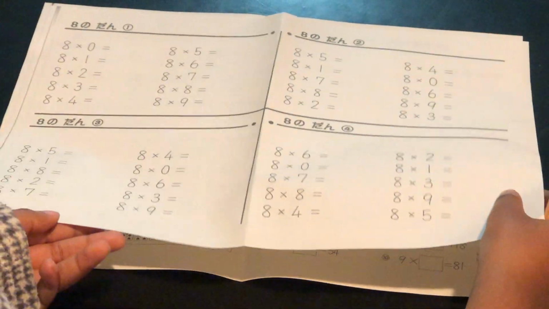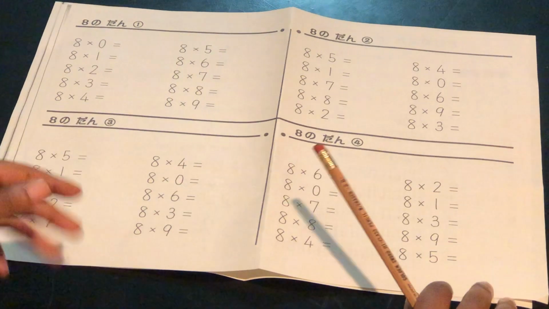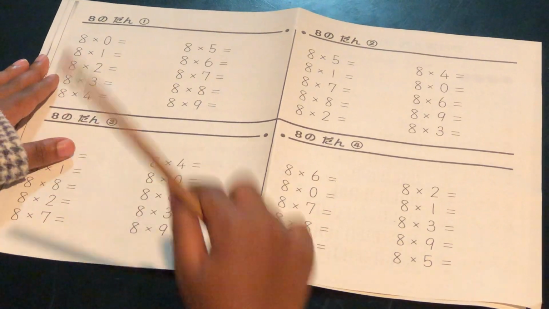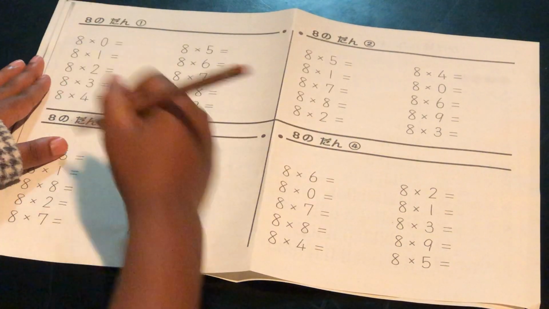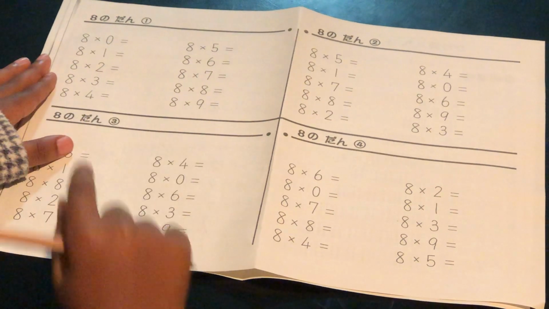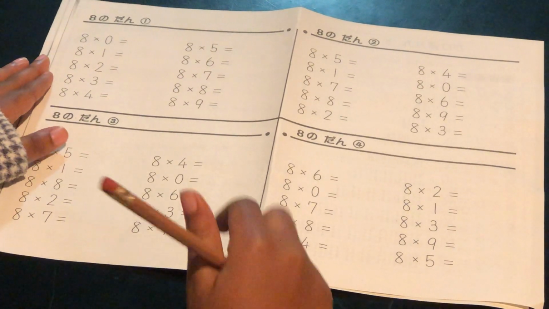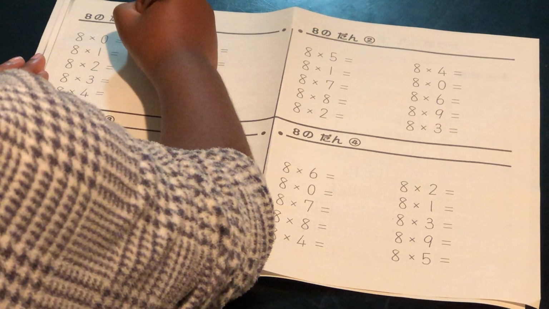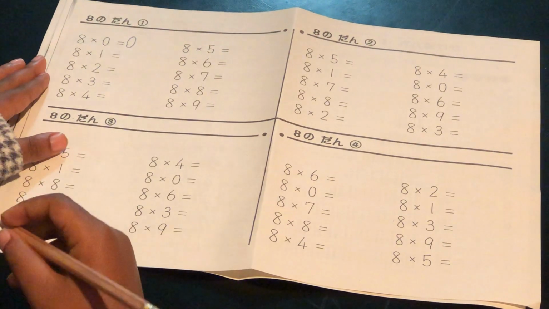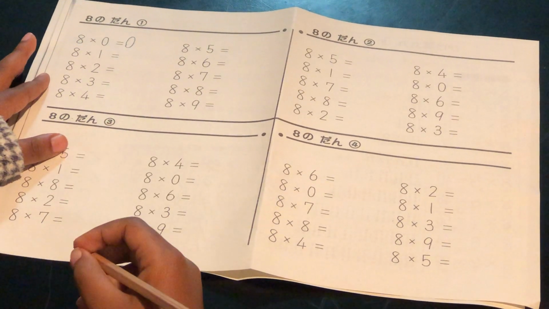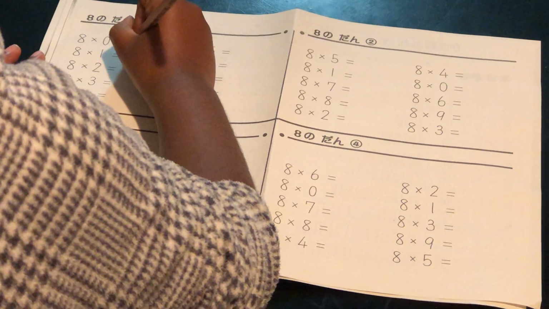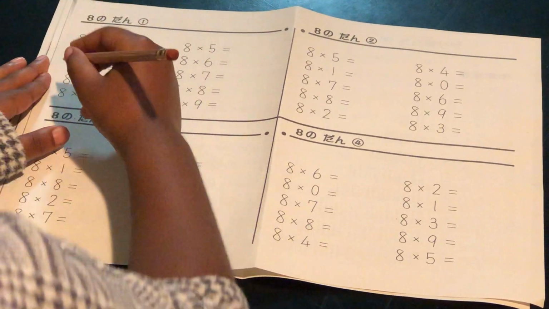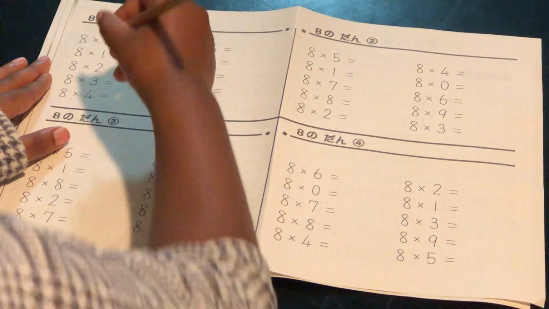Now let's go to the back page. Whoa. Let's start from this part. Let's say it as we're doing it. 8 times 0 is? Yeah, 0. 8 times 8 is? Yeah, you're right. 8. 8 times 2 is?